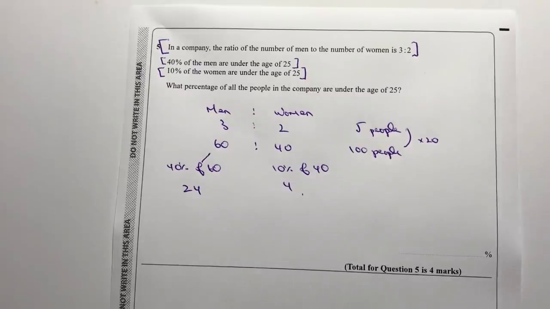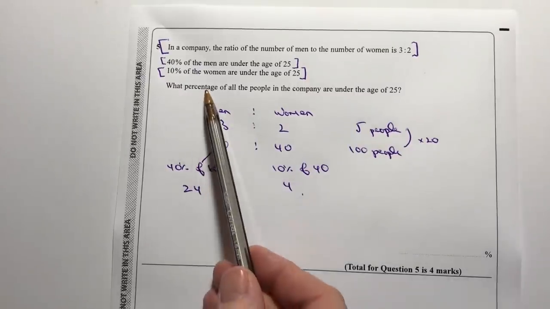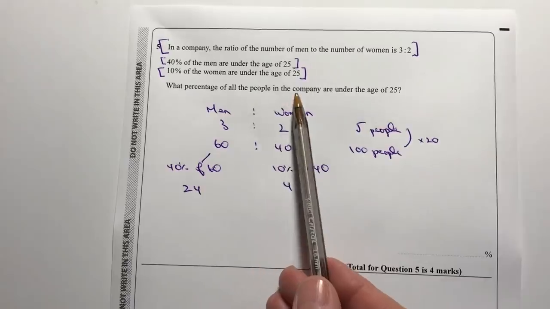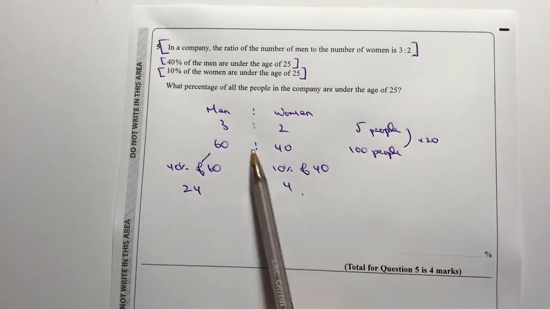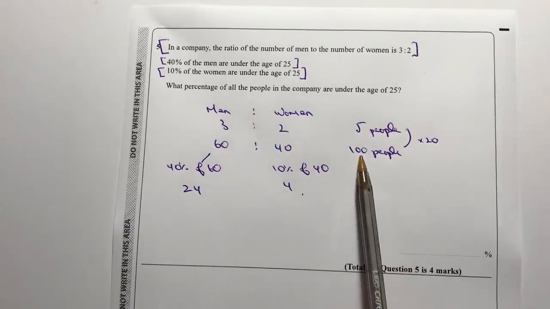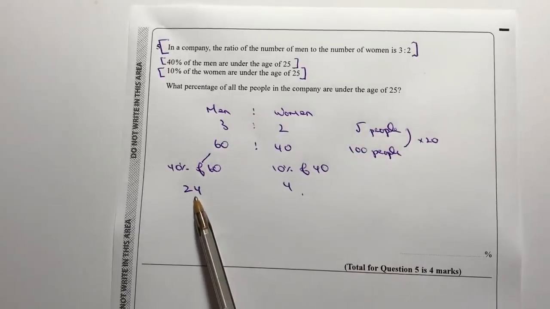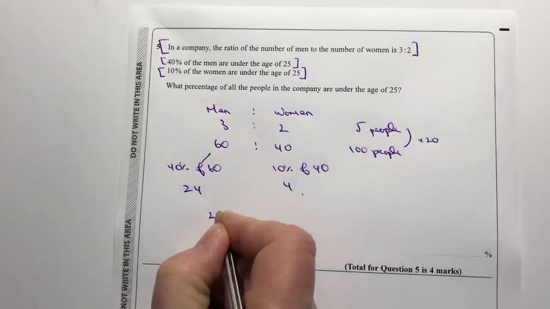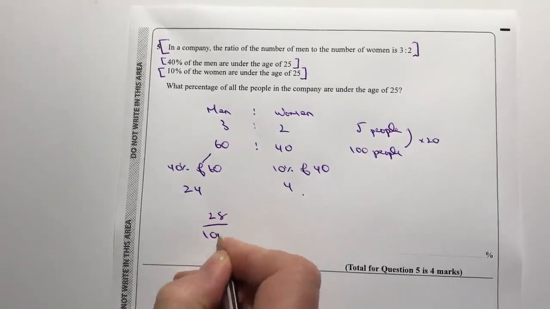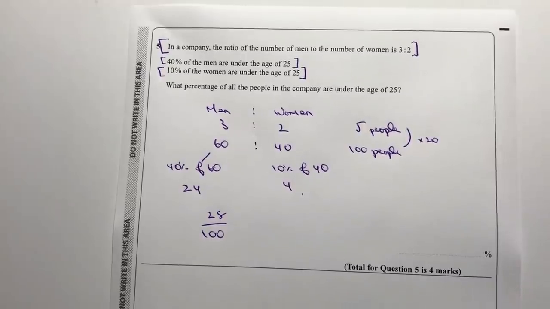Now, the best thing about this is it says what percentage of all the people in the company are under the age of 25. Well, because I've worked this out as out of 100, I can write this as that is the men under 25 and that is the women under 25. So that's going to give me 28 out of 100 people under the age of 25 in the company.